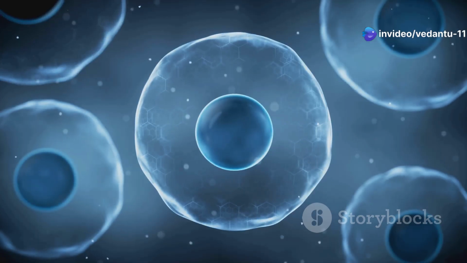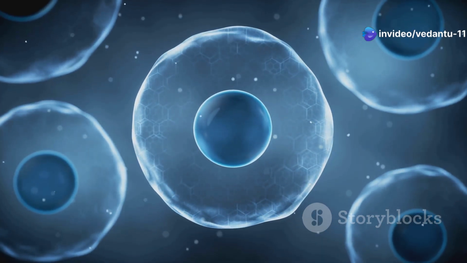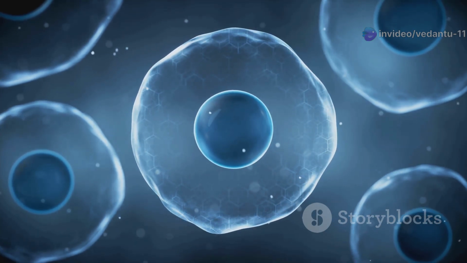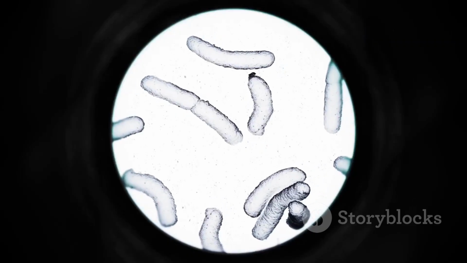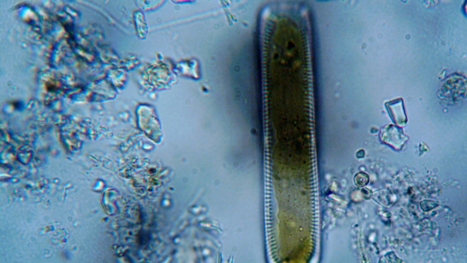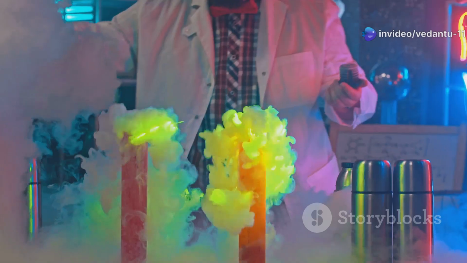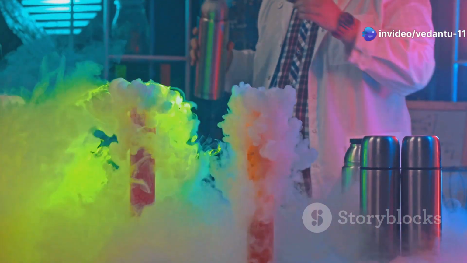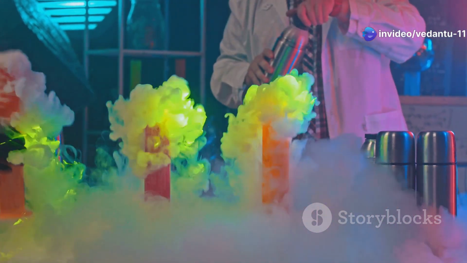Cells with a true nucleus are called eukaryotic cells, like plants, animals, fungi. Cells without a true nucleus, like bacteria, are prokaryotic. Both cell types have a jelly-like fluid called cytoplasm filling up the cell. It's where most of the action happens. Chemical reactions, energy production, you name it.